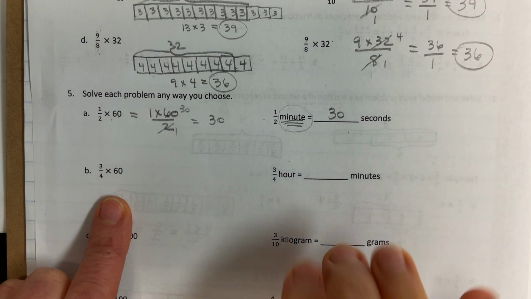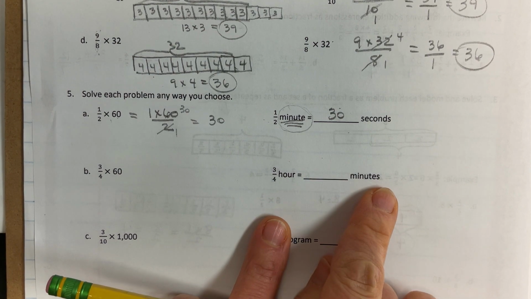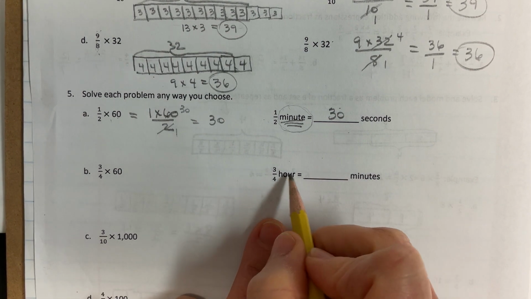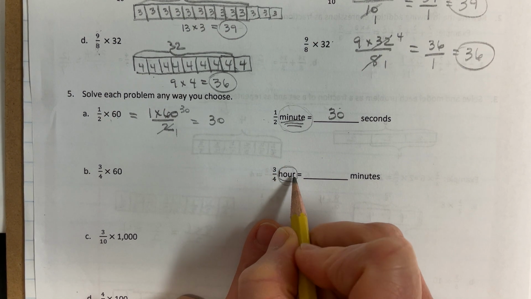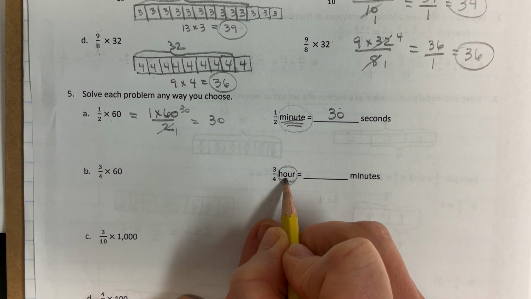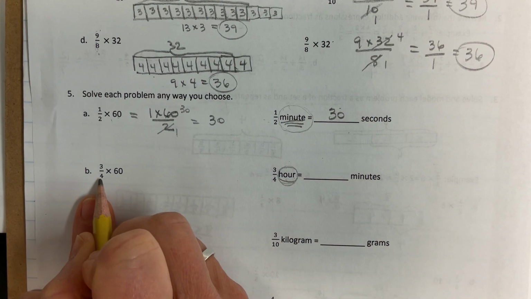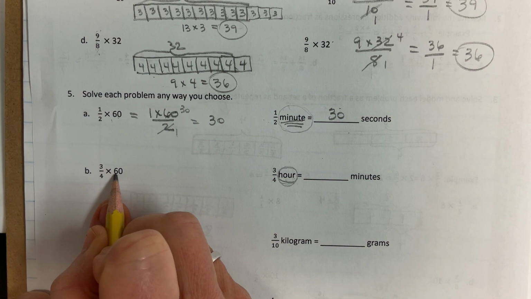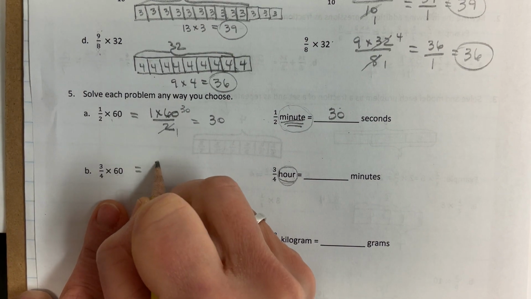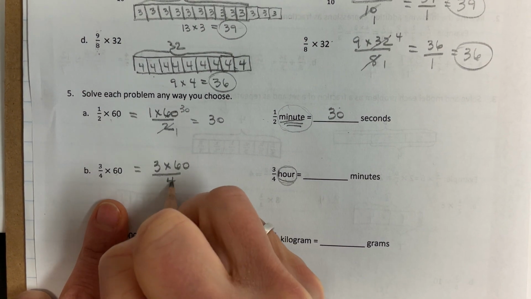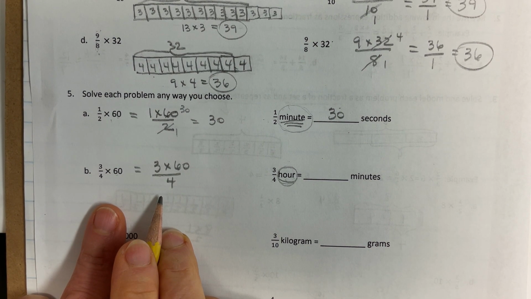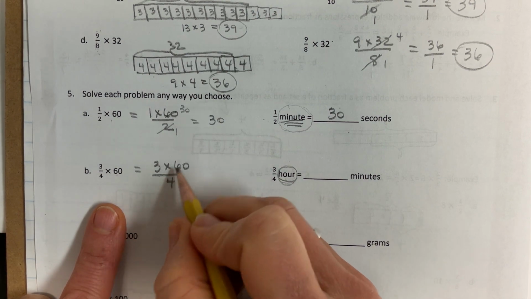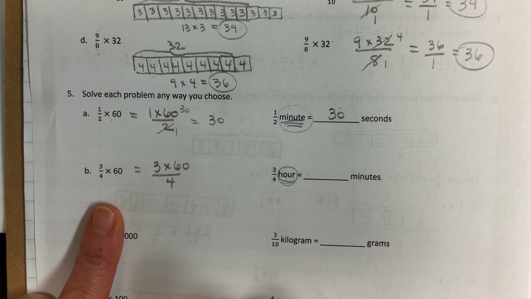Okay, let's look at this one. 3/4 of an hour is how many minutes? Well, 3/4 of an hour. I'm going to put something that's equal to an hour in place of this word hour. Since I want to know minutes, in place of the word hour, I'm going to put 60 minutes right here. 3/4 of 60 minutes. Okay, so let's do that math. 3 times 60 over 4. Now, you could go ahead and multiply 3 times 60 and then divide by 4. Or you might know how many times 4 goes into 60. You can do it either way, okay?